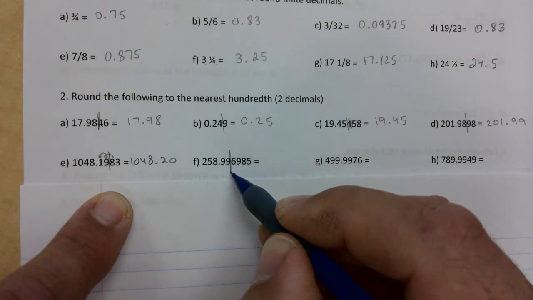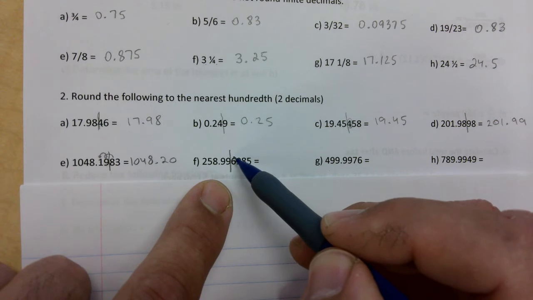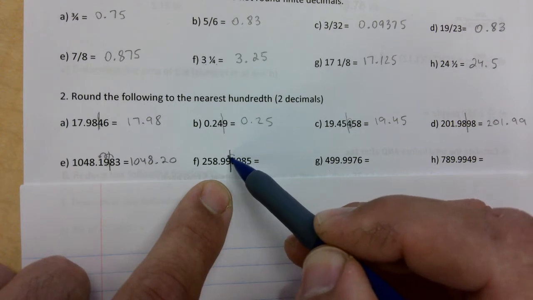Over here, this is called the ripple effect. It's sort of what happens here as well. So this 6 will bump this.